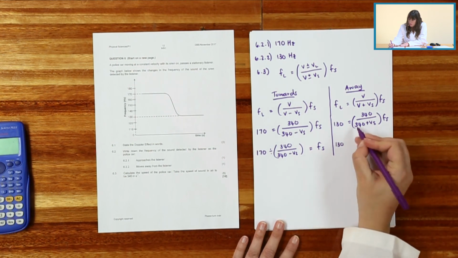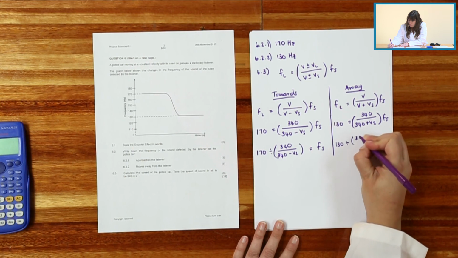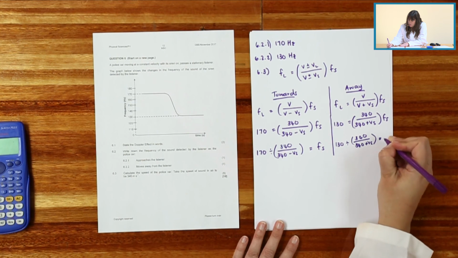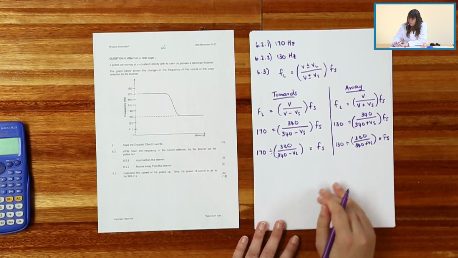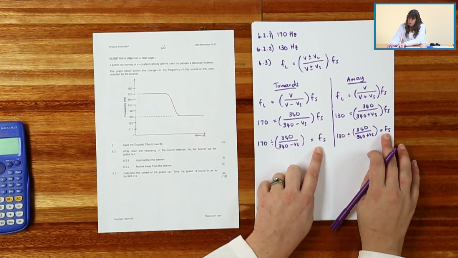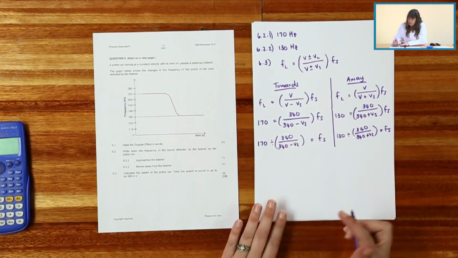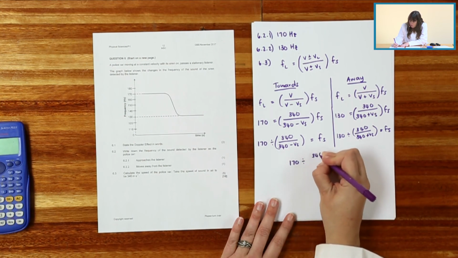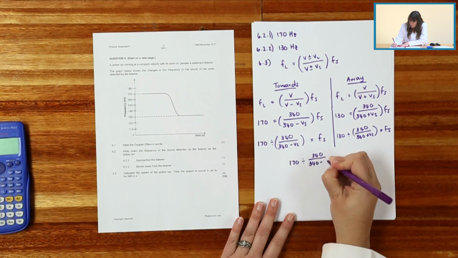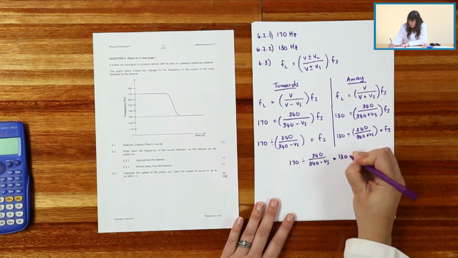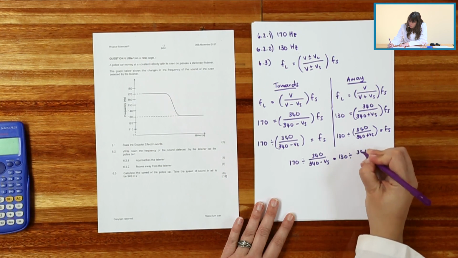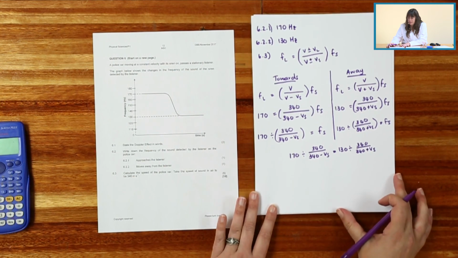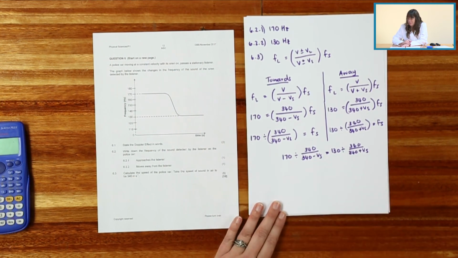I'm going to say 130 divided by 340 over 340 plus Vs is going to be equal to Fs. And now we've got two equations equal to Fs, so we can make these two equations equal to each other. And so we've got 170 divided by 340 over 340 minus Vs is equal to 130 divided by 340 over 340 plus Vs.